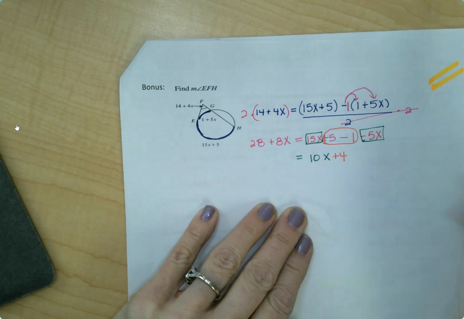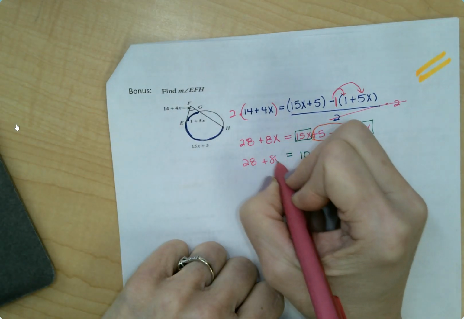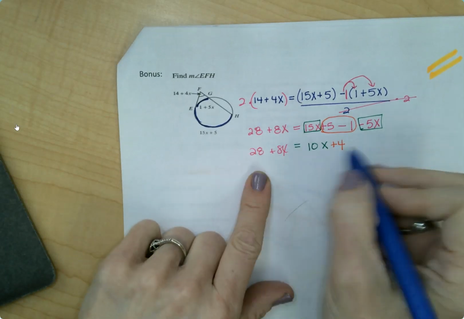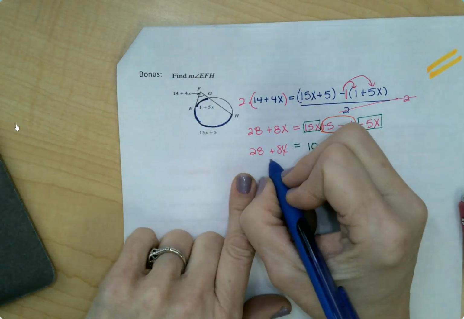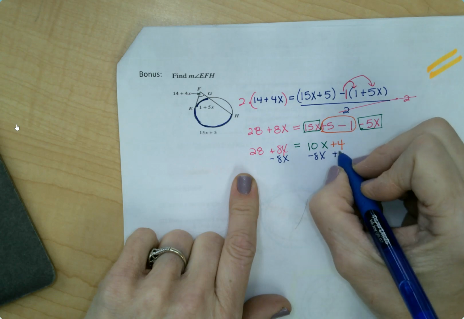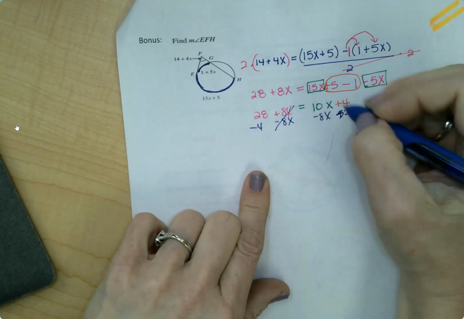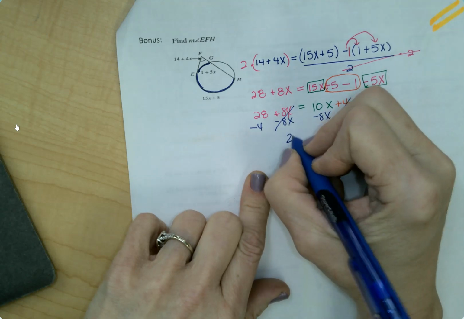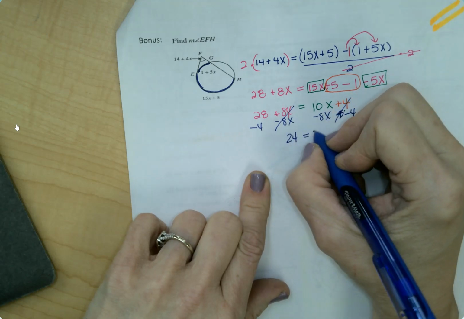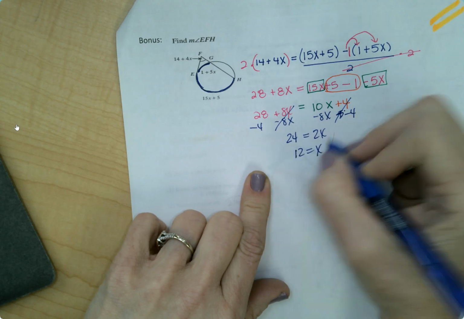That's going to be a positive 4. So I just combined like terms. Okay. So now I can start moving things across the equal sign. So 8x and 8x. And then we're going to subtract 4, subtract 4. These are 0 pairs. So 24 is equal to 2x. So 12 is equal to x.